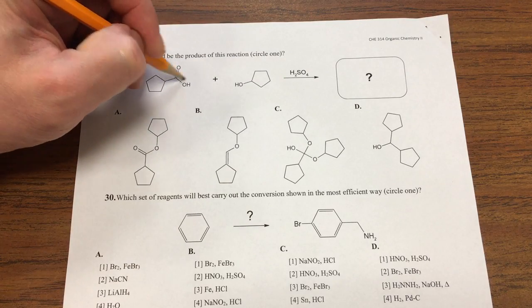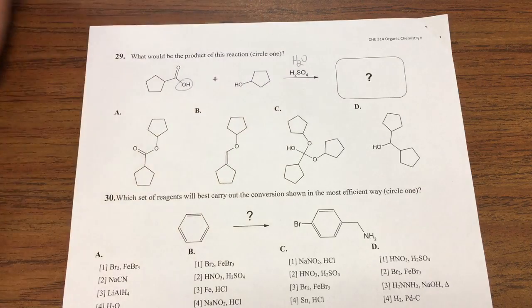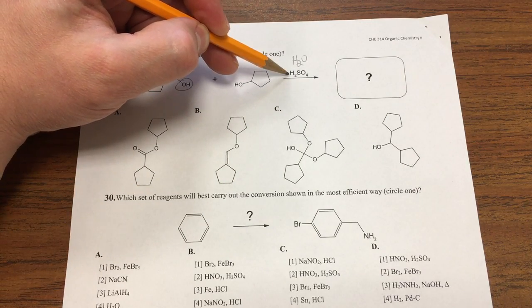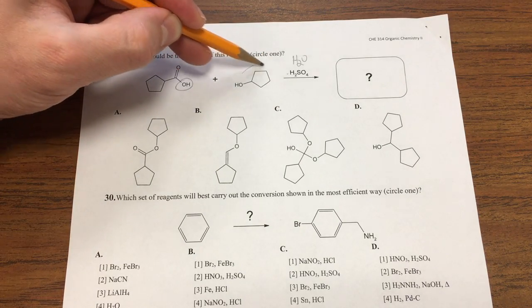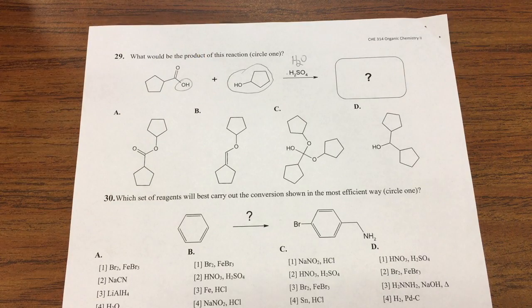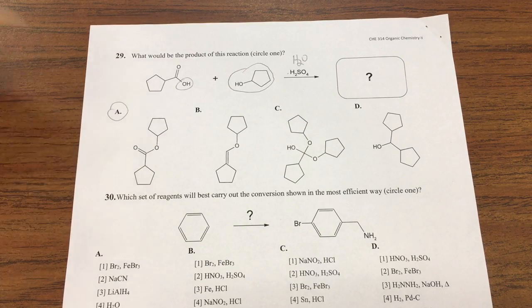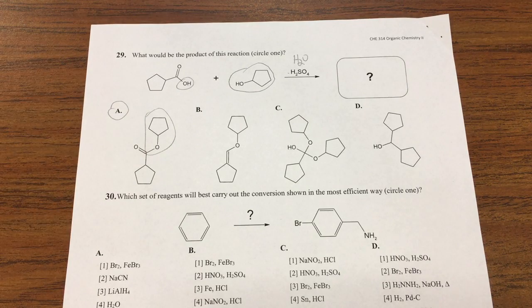The only thing we should know here is that this is made into a good leaving group, H2O, by adding the H2SO4, sulfuric acid, and it's going to leave and be replaced by this whole nucleophile right here. Right, and that is a substitution reaction on an acyl group, so A is the only one showing that. The OR group here has replaced the OH group with a catalyst.